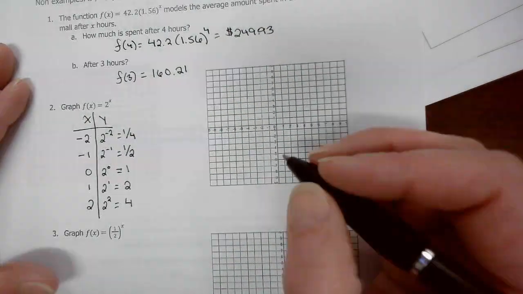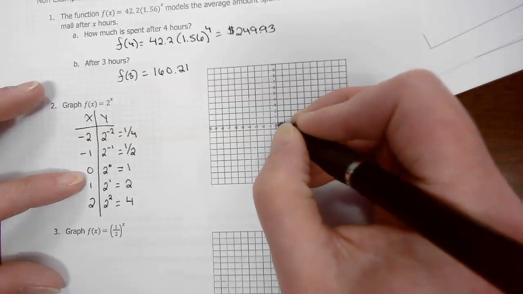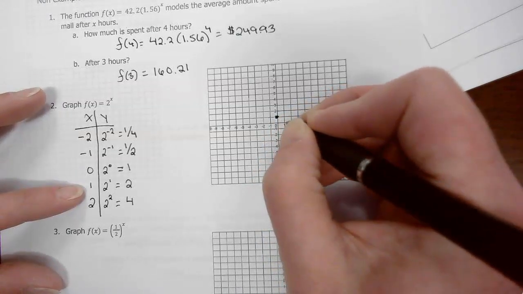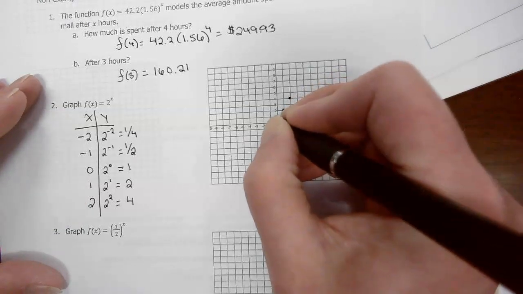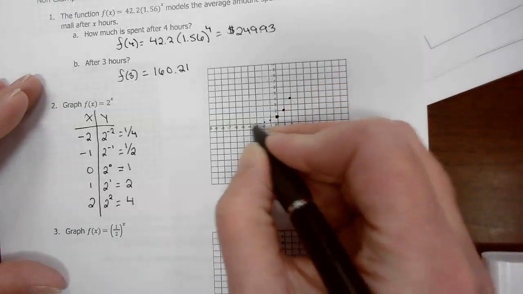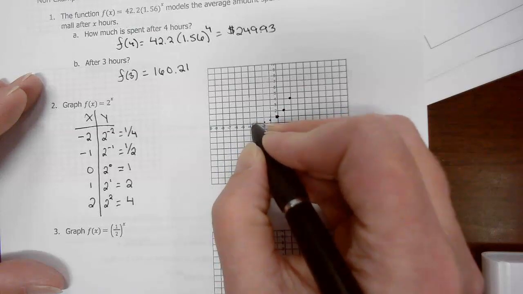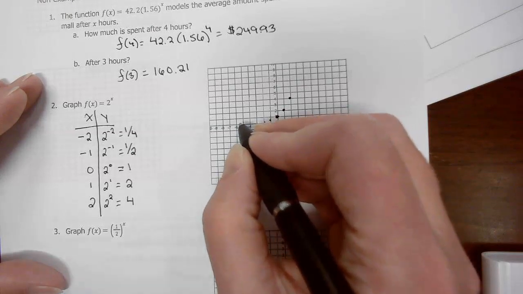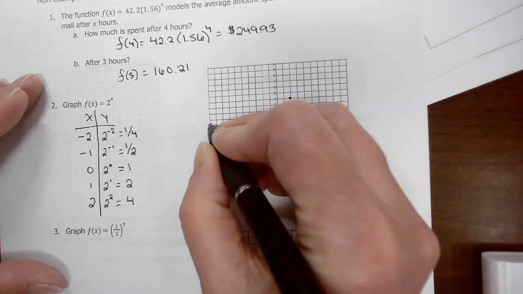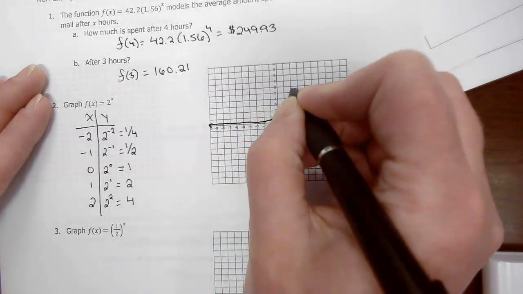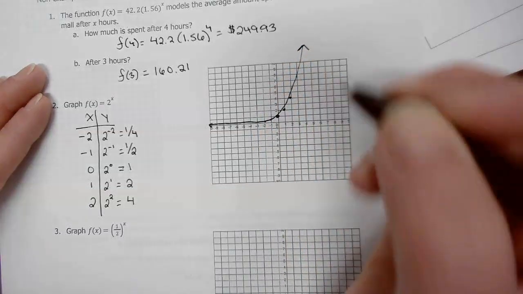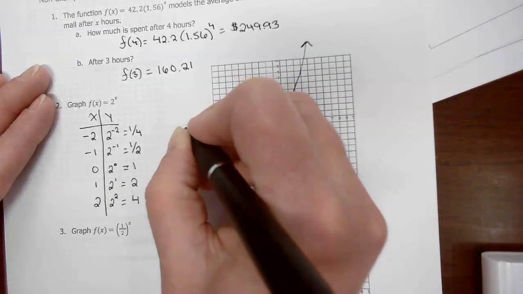So when I graph those, I'll start in the middle. 0 goes to 1, 1 goes to 2, 2 goes to 4, -1 goes to 1/2, -2 goes to 1/4. And these are going to keep getting smaller and smaller, 1/8, 1/16, whatever, but it never actually reaches 0.